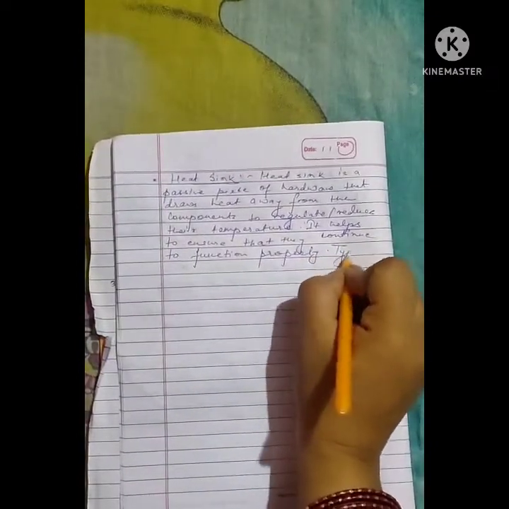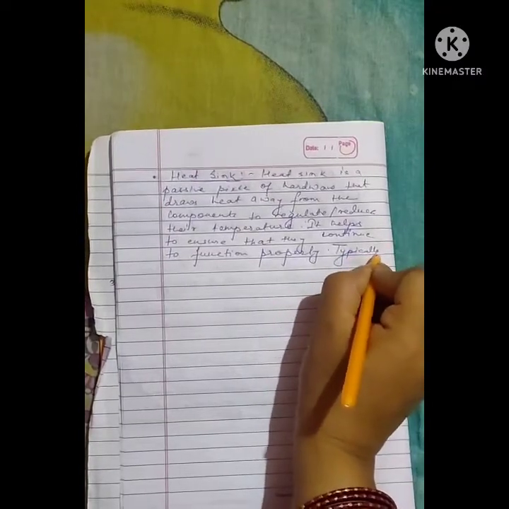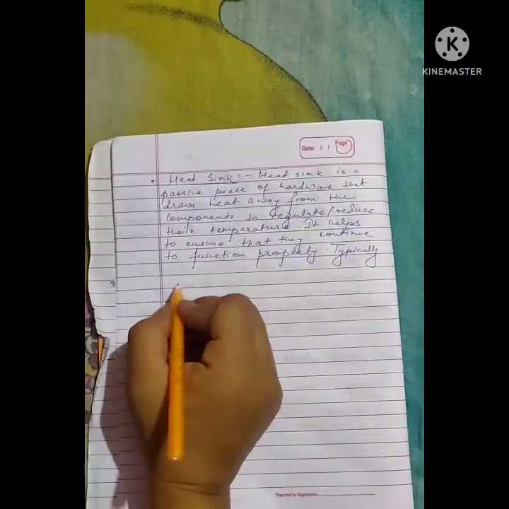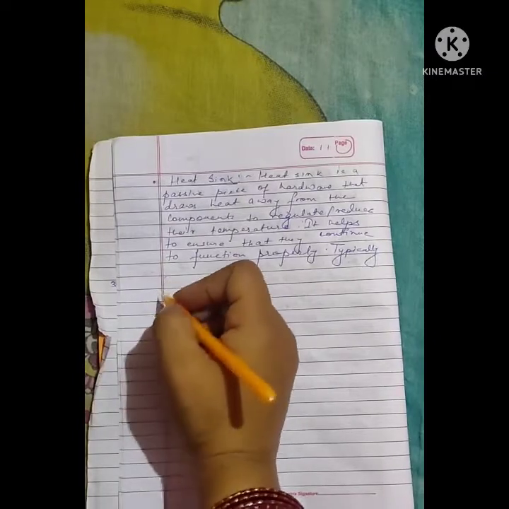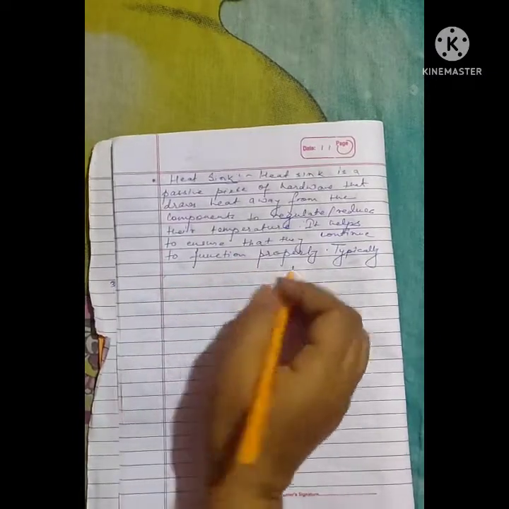So typically when they are installing the heatsink, it is installed on the top of the CPU or the microprocessor, because that is the place where most of the heat is generated.